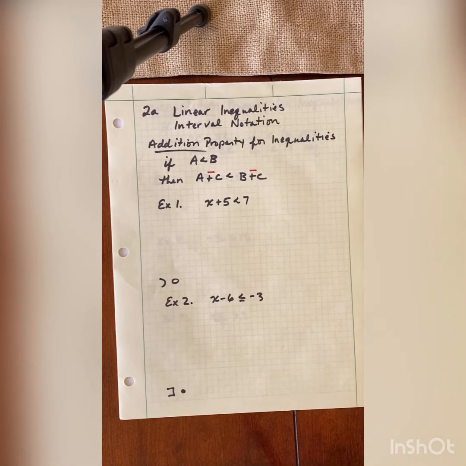Today I am making a video for 2A, which is on linear inequalities and interval notation. The main reason we're doing this is to pick up the interval notation. You should already know how to do the linear inequalities, but one of the best ways to do interval notation is to go over the linear inequalities.